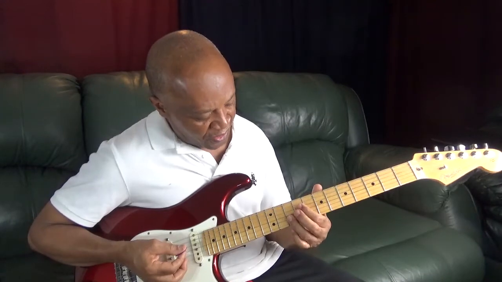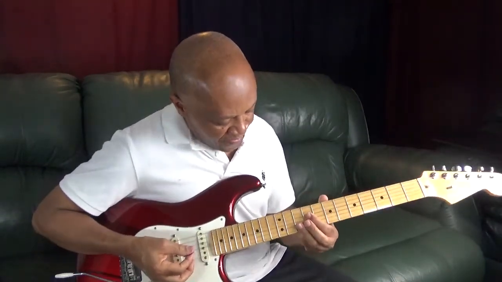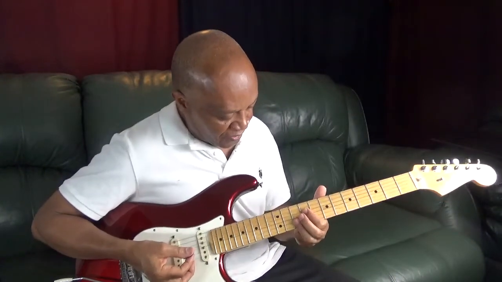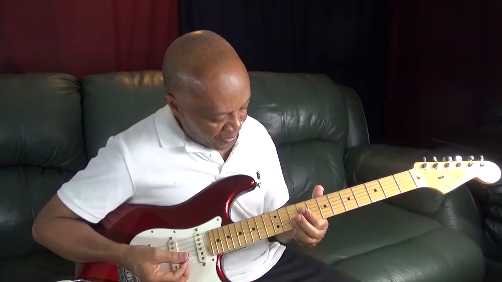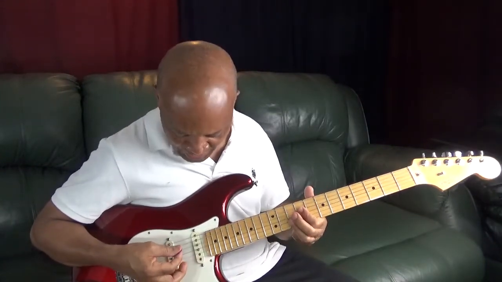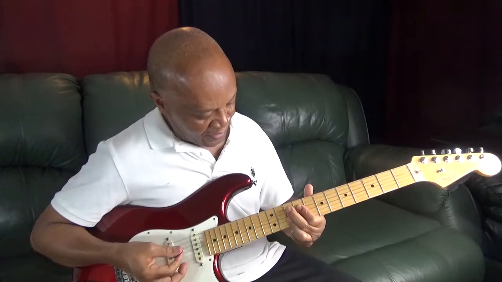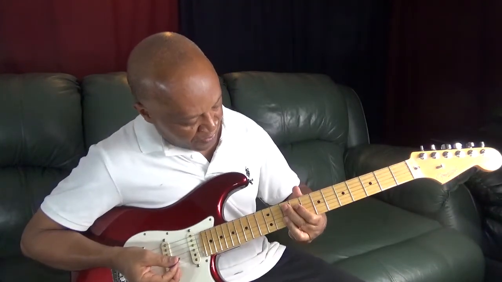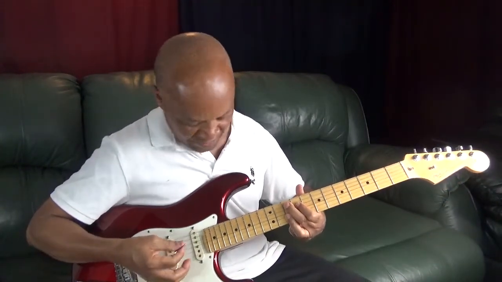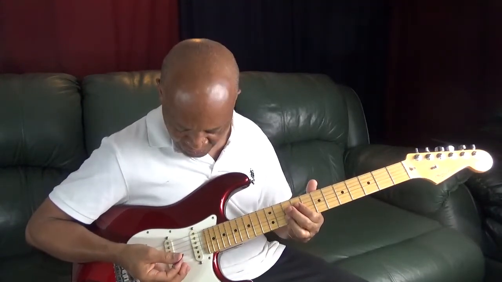So I can get a chord right here using the top part of the scale shape. If I play the root, yeah, like that. It's a nice chord.